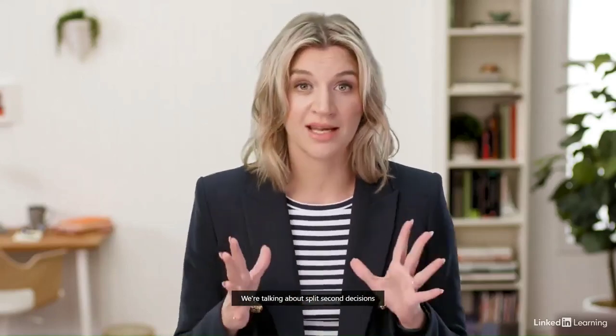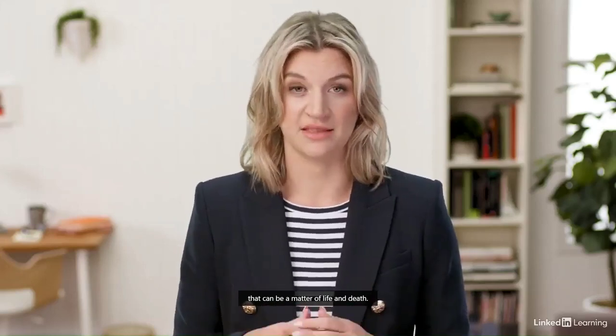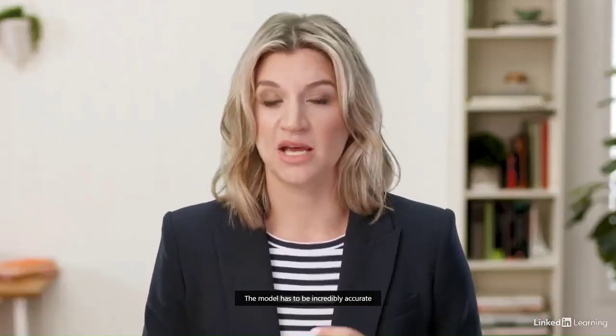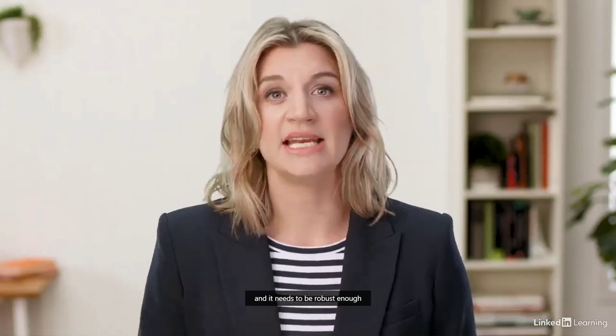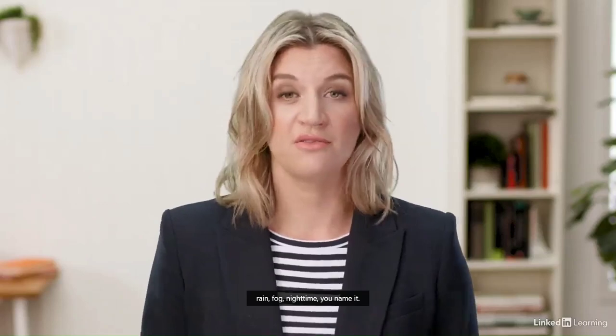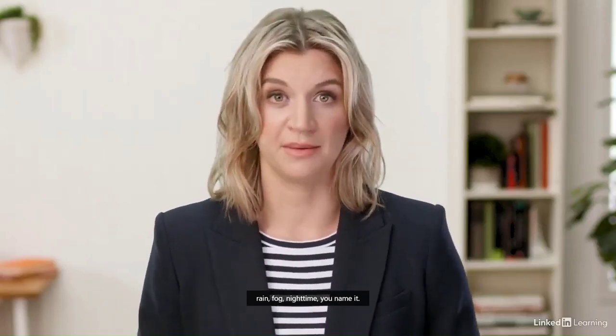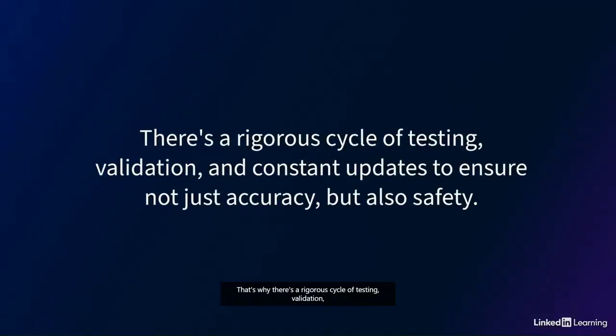The process isn't without its challenges. We're talking about split-second decisions that can be a matter of life and death. The model has to be incredibly accurate, and it needs to be robust enough to handle various conditions: rain, fog, nighttime, you name it. That's why there's a rigorous cycle of testing, validation, and constant updates to ensure not just accuracy, but also safety.